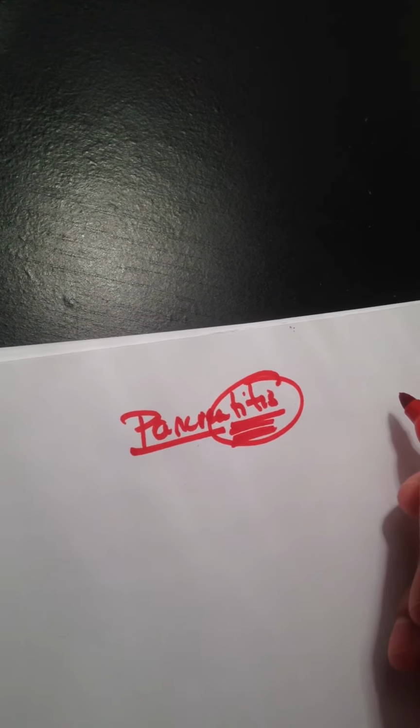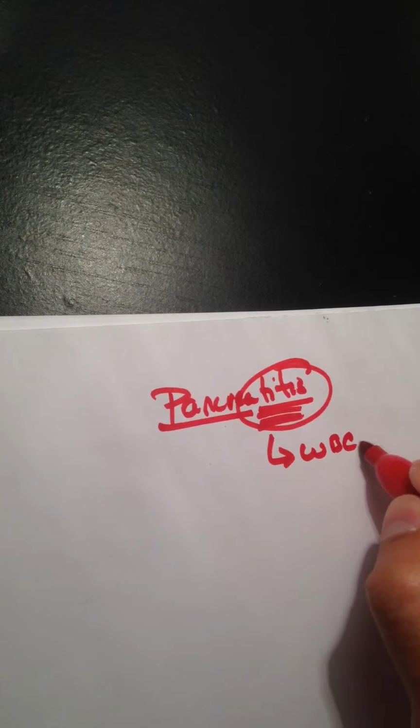And as always, let's break down the word pancreatitis. So we know that the pancreas is involved, and most importantly that it is inflamed. There's inflammation, and anytime that there's inflammation, always suspect that the WBC will be elevated. Okay, so just keep that in mind.